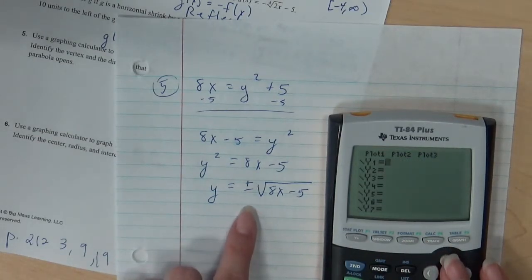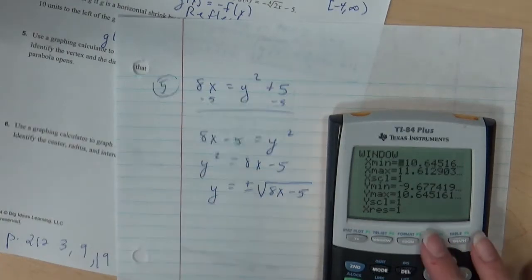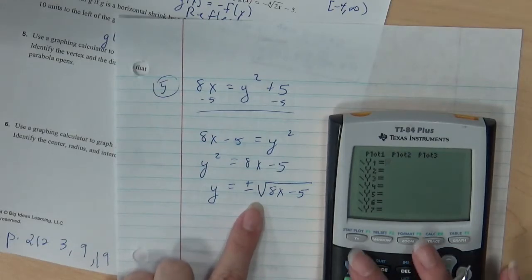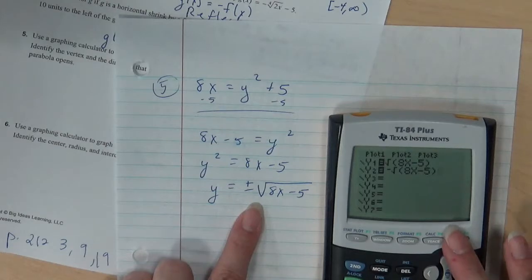So for my first one, and before I do this, I need to look at my Windows settings. Okay. All right. So y equals, I'm going to do positive square root 8x minus 5. And then I need negative square root 8x minus 5. And graph.